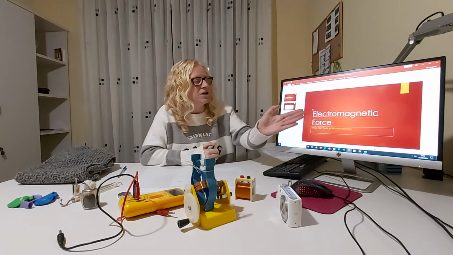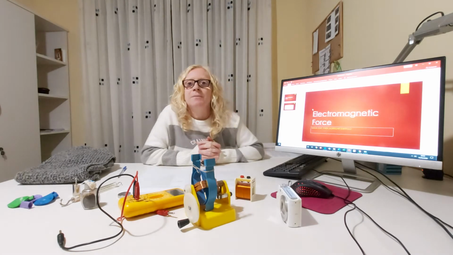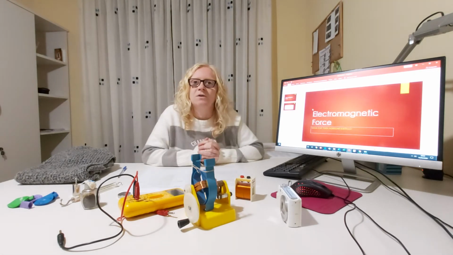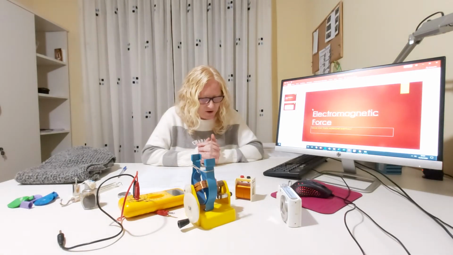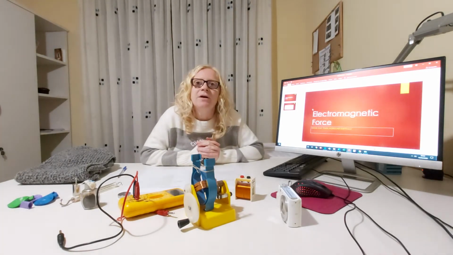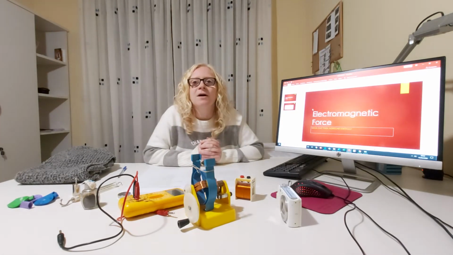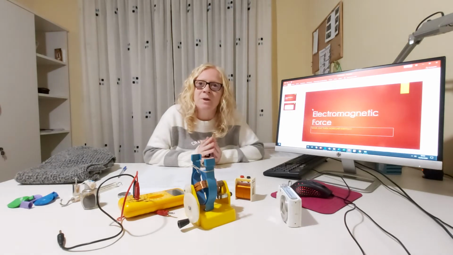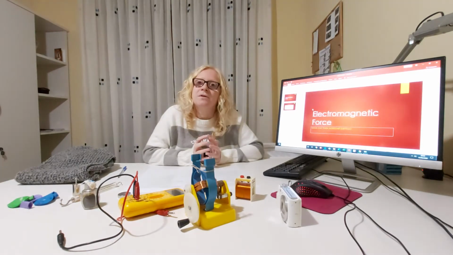Fourth, using a PowerPoint, they will explain the characteristics of the force. 5, they will prepare a questionnaire with 10 short questions about their force, and finally, individually, they will answer a questionnaire of the examination.